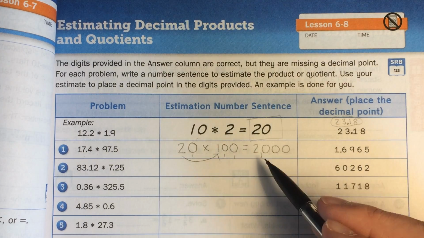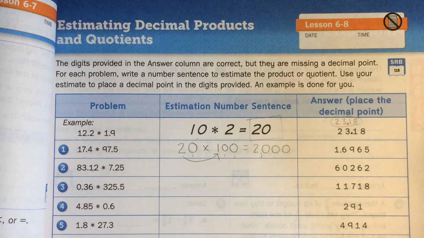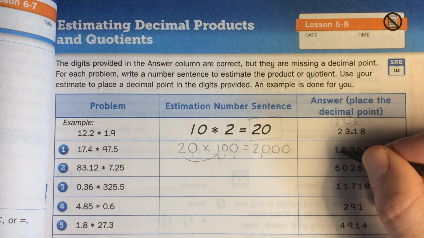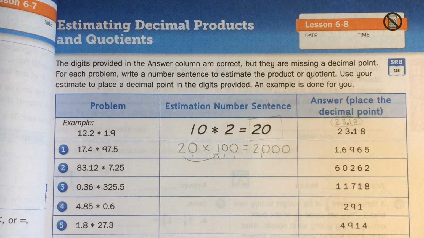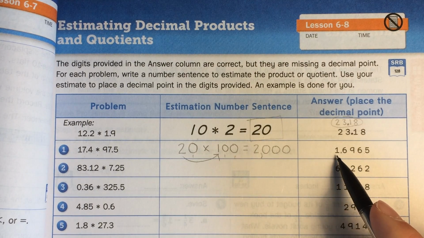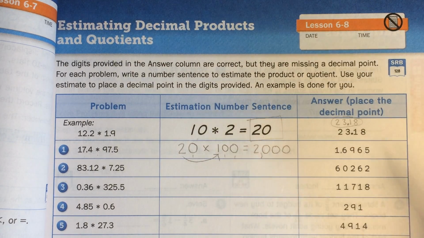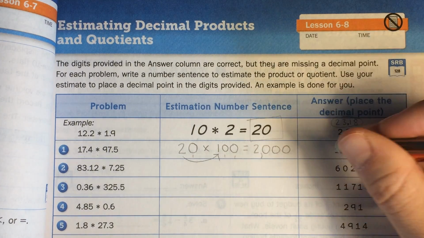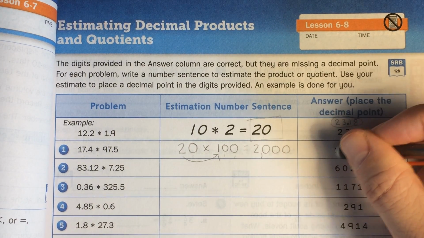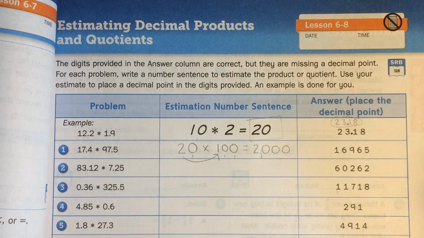So here's where we were. We had an answer of 2000 as an estimate, and we're trying to figure out where we can put the decimal point to get us close to 2000. And I showed an example which you might be able to tell right away. If I put the decimal after the 1, then that makes our answer 1.6965. Barely above one whole, which would put us about 1,999 away from our estimate. So we know right then and there that we can probably get closer than just one whole.